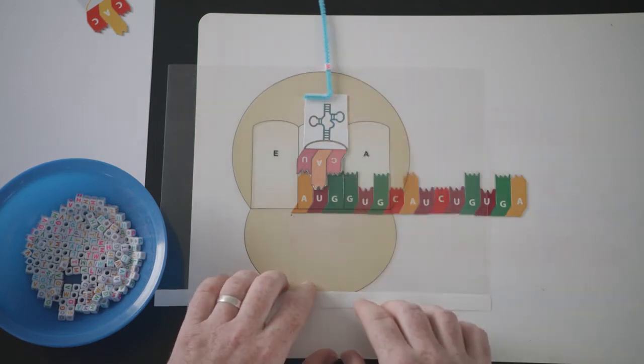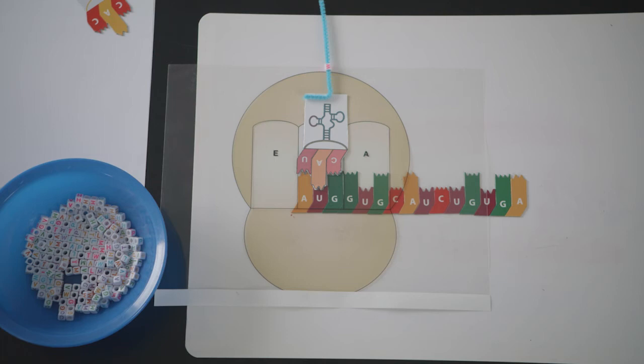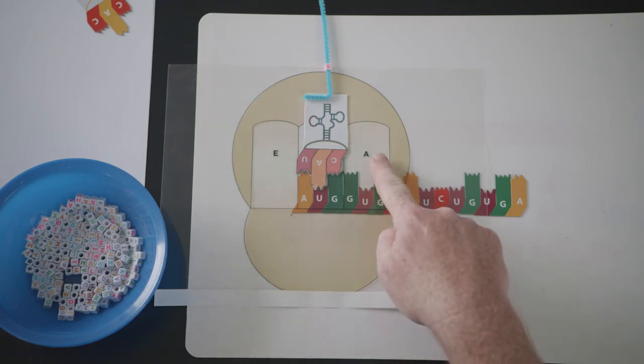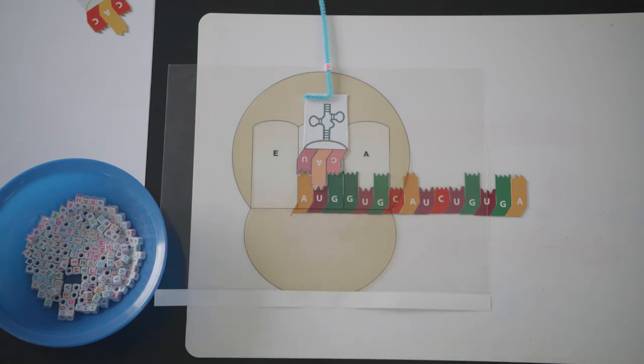Place this tRNA amino acid complex on the P site of the large ribosomal subunit. It may help to bend the bottom 4 centimeters of the pipe cleaner to form an L to achieve a better fit when using the model. The mRNA codon located at the current A site, attachment site of the ribosome, specifies the next amino acid to be added to the growing chain.